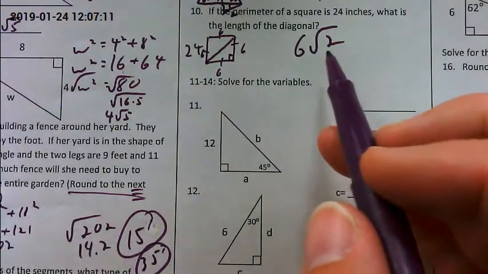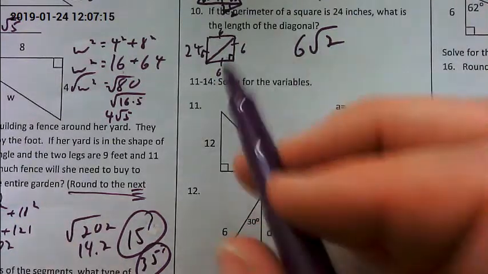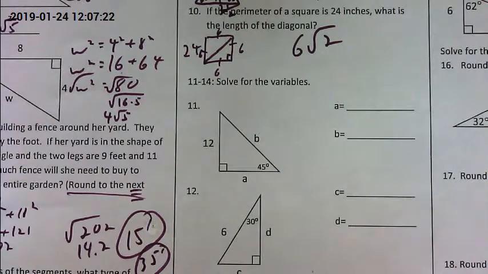Now, if you didn't remember that, could you have figured it out? Yes. Now, a question like this might be something that's on a non-calculator part, right? But again, do you need a calculator to do that? No. You just plug in the Pythagorean theorem, and you can solve it.